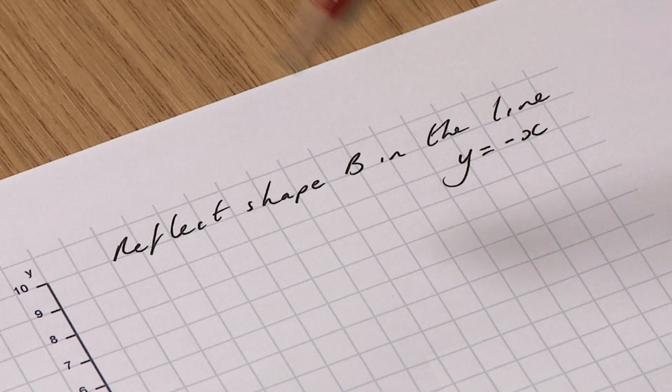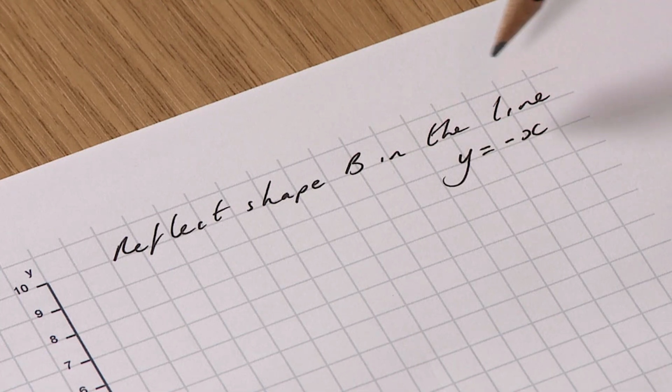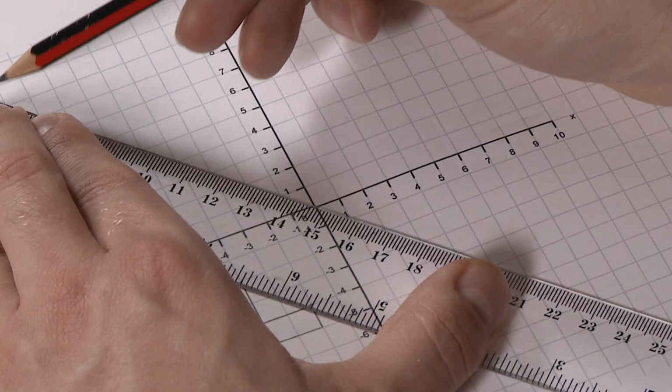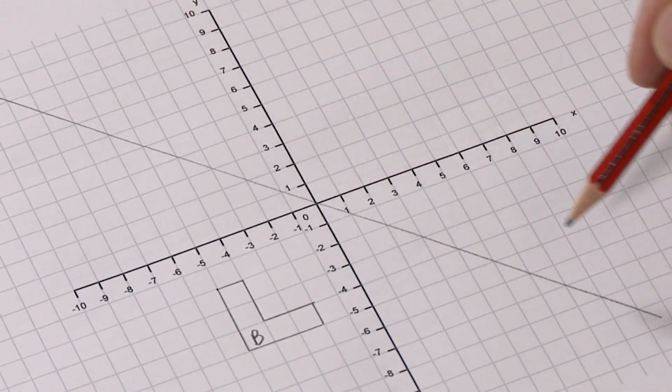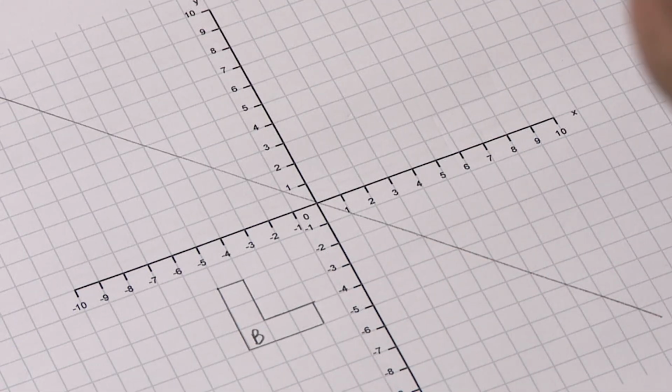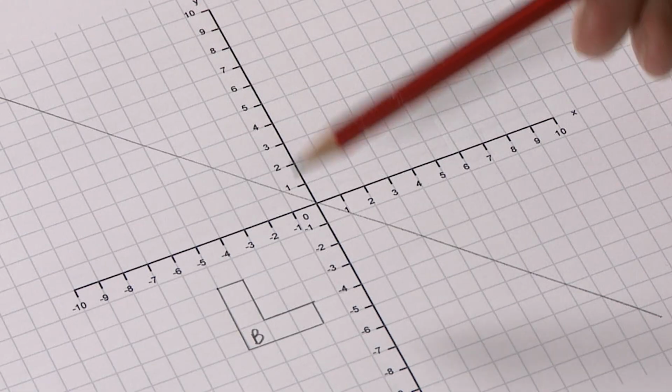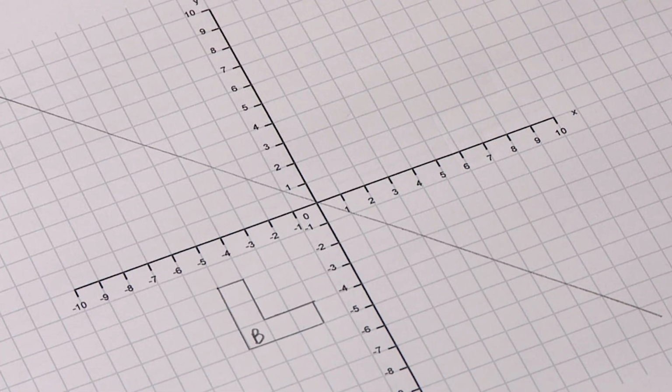The example we're going to look at now is of a reflection. Now the question asks us here, reflect shape B in the line y equals minus x. So this isn't either a straight horizontal or vertical line this time. You should realise that this is actually a diagonal line of reflection. So the first thing we've got to do is to actually draw in the mirror line, which, if you remember from the work on straight line graphs, is this diagonal line through here. So remember, this is the line y equals minus x, and the other way would be the line y equals x. So here's our shape B, and here's our mirror line.